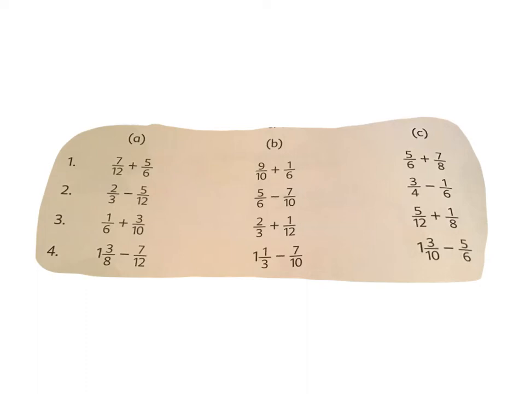So today we're making sure that we all understand how to add and subtract fractions. So it's somewhat of a review. Before we begin, you are going to complete 1 through 4, A, B, and C. So 12 problems in your tasks. I want you to show your work on how you solved these problems.